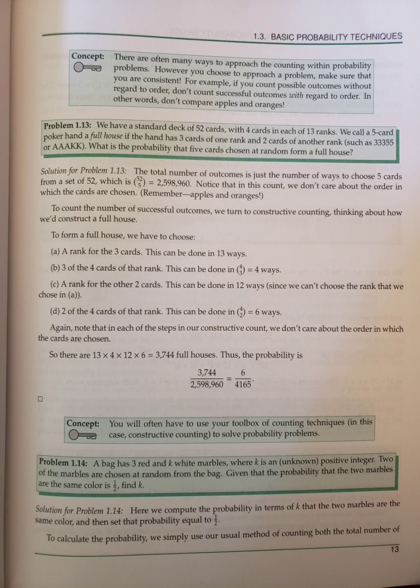ace, king, ace, king, ace instead of ace, ace, ace, king, king. You'd have to multiply by 5 choose 2 in order to account for that. You could do it that way, but in my opinion, it's a little bit harder, and the book apparently thinks it's a little bit harder too.